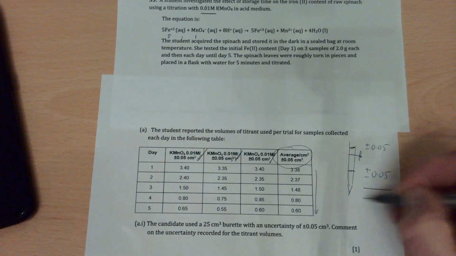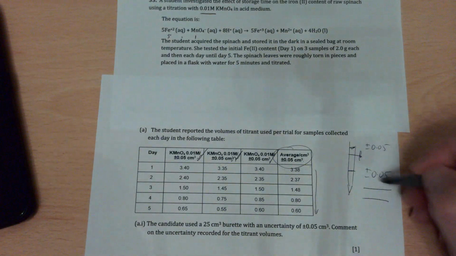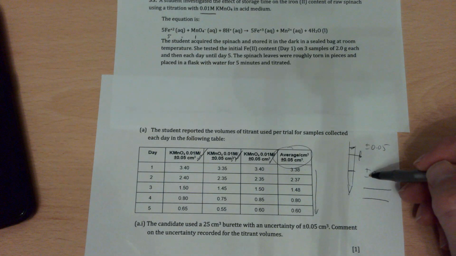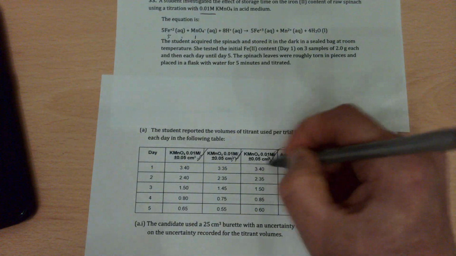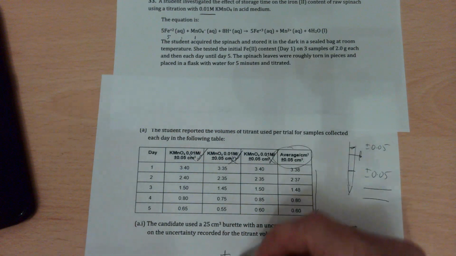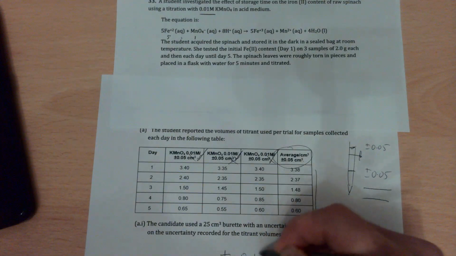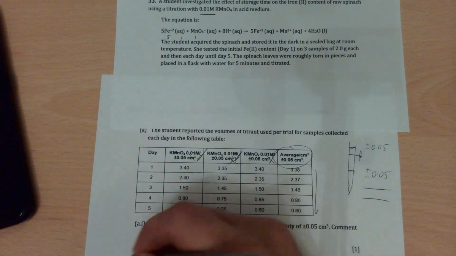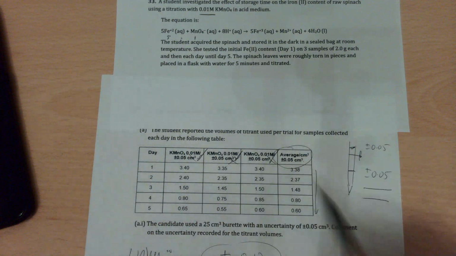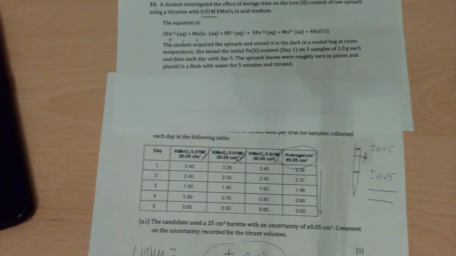When you get a titre value, you have to add together the absolute uncertainties for the initial reading and the final reading, so it is incorrect to use those values. The uncertainty should be 2 times that, which is plus or minus 0.10. So you get a mark for saying they were wrong to use 0.05, and they should have used 0.10.